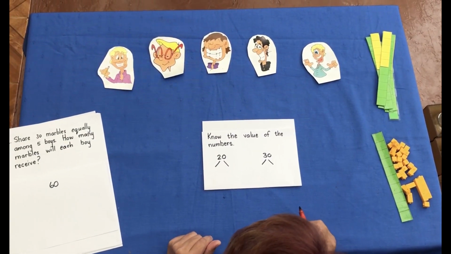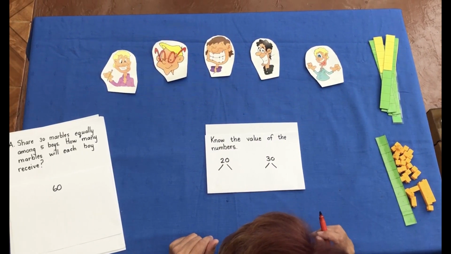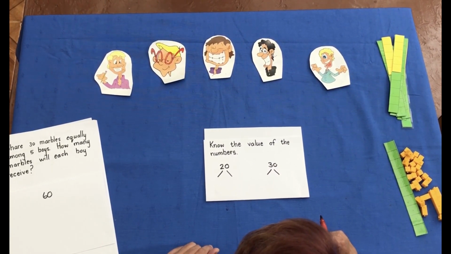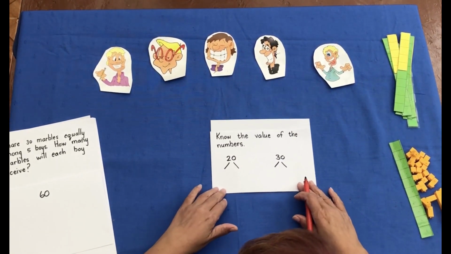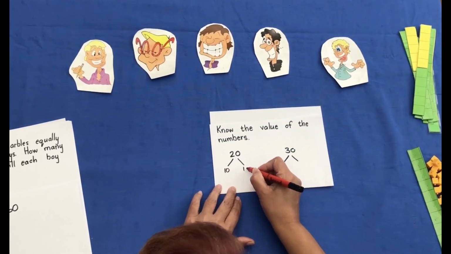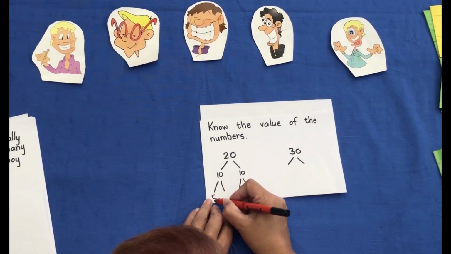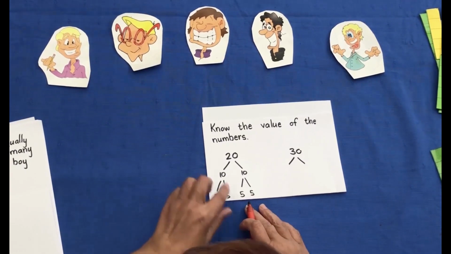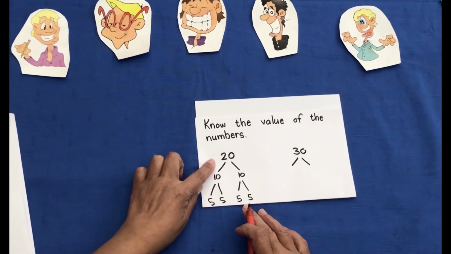Okay. Right, so we're moving on to word problems that involve division by 5 or sharing by 5, and we're going to show it on a number line as well. Again, coming back to our previous lesson, you must know the value of the numbers. So in 20, I have 2 10s. So if I have 2 10s, I will have 4 5s. So how many 5s in 20? 4. So 20 divided by 5 will be 4.